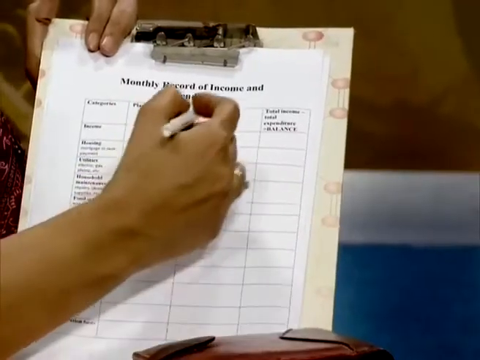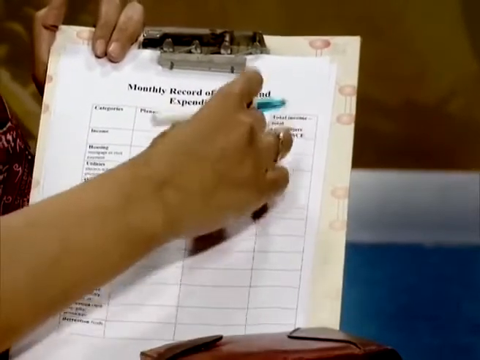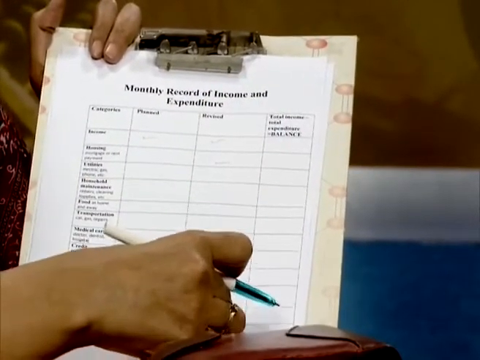So, first stage is that we have the data for the planned expenditure. Then once we have spent, we have the data actually how much money we have spent on these categories. We will write those amounts spent here, and in case we are spending more, the expenditure is more than the income, then we will revise our expenditure. We will keep a check.